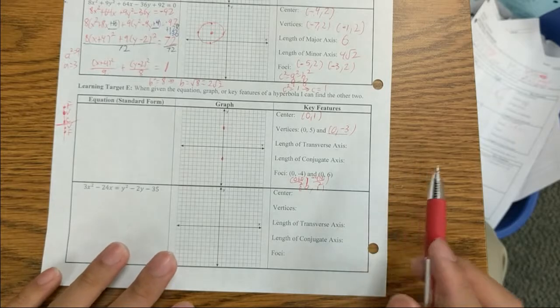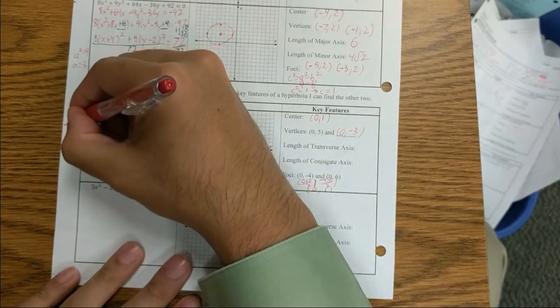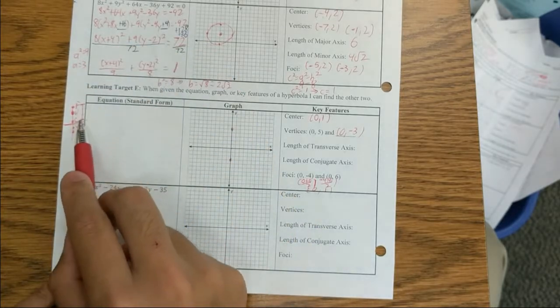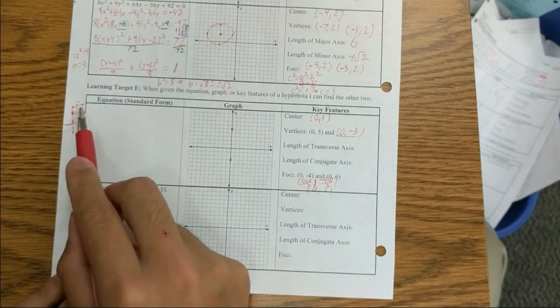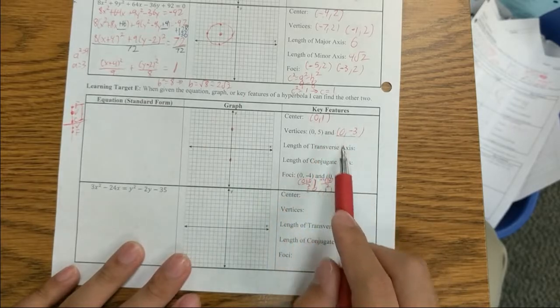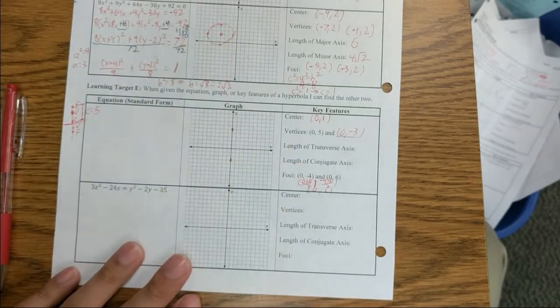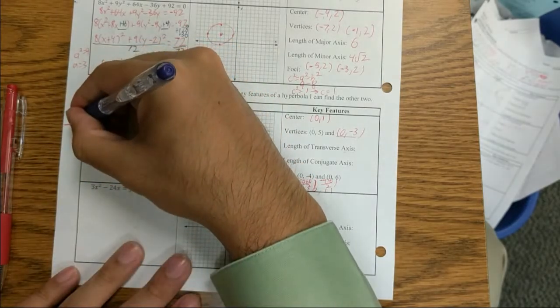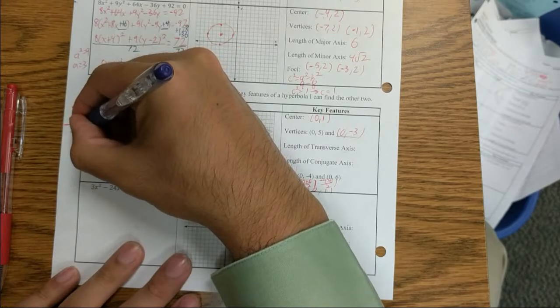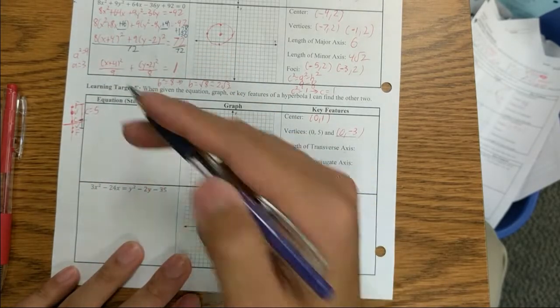Okay, so I've got my a value. The distance between the center and the focus is actually the c value. The distance between the center and the focus is 5 units, right, from 1 to 6. And then I also have my a value. The distance from the center to the vertex represents a, and from the center to the vertex is 4 units.